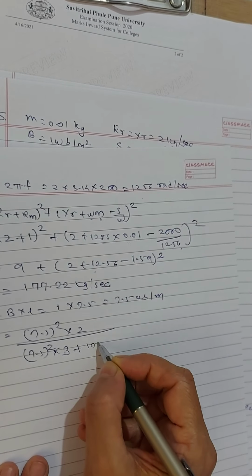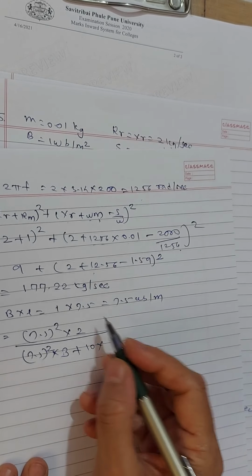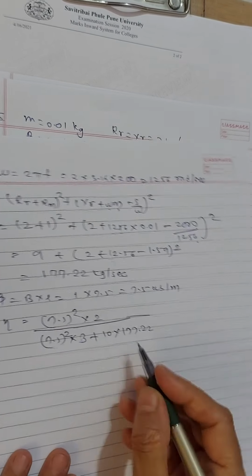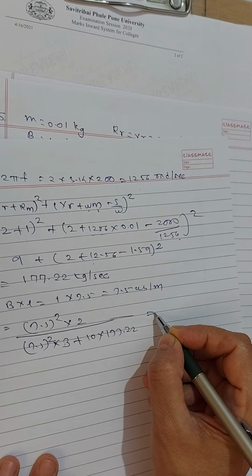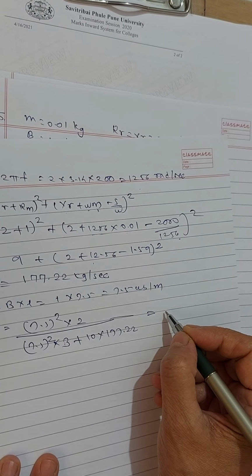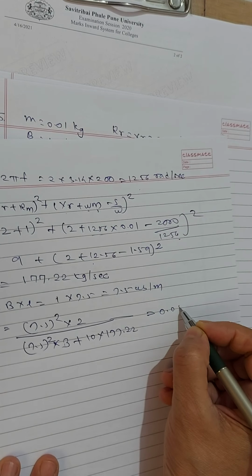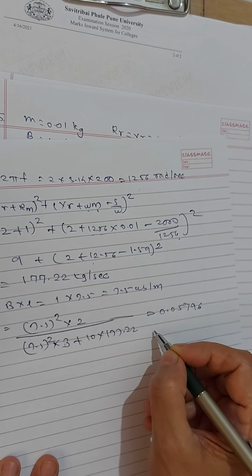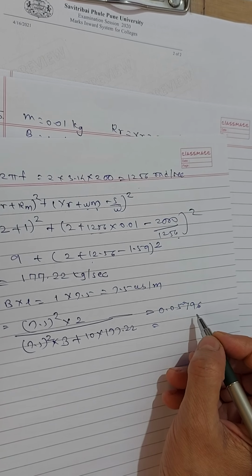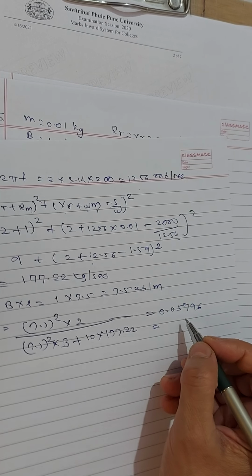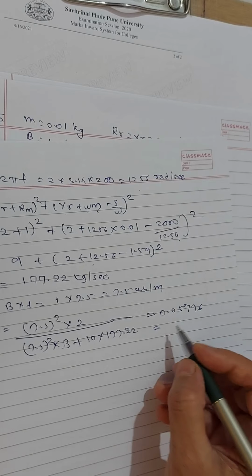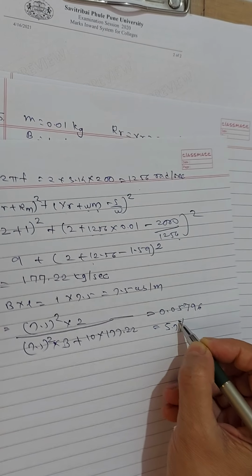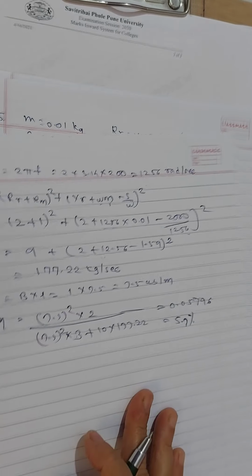So plus 10 ohm into Zm square. How much is Zm square? 177.22. If you simplify this, we will get the efficiency to be around 0.05796. If you multiply by 100 we get the percentage, so that is around 5.7%. That much is the value over here.